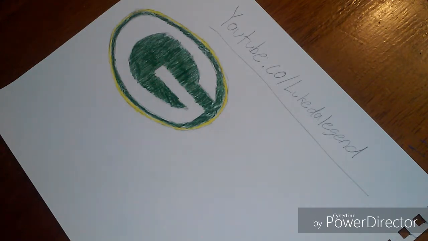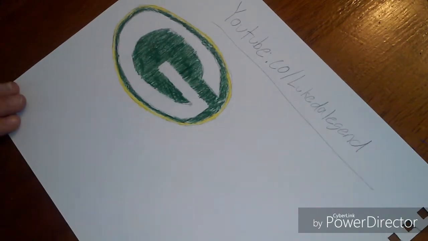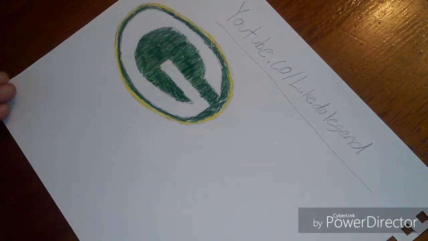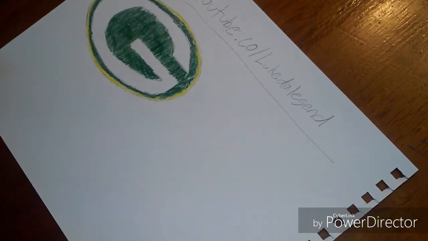I know my shade of green wasn't as dark as the Packers green, but I think it was pretty close, and I've done better coloring in the past, but I just wanted to show you a general idea of the colors, so it could have been better.